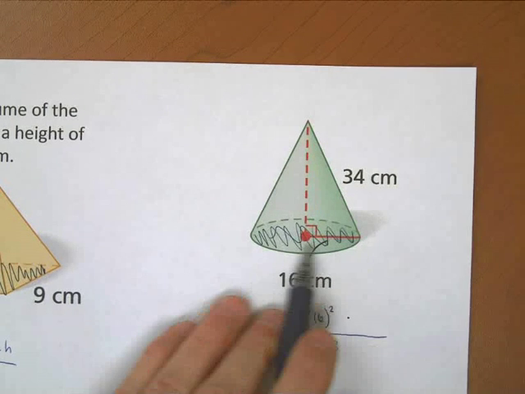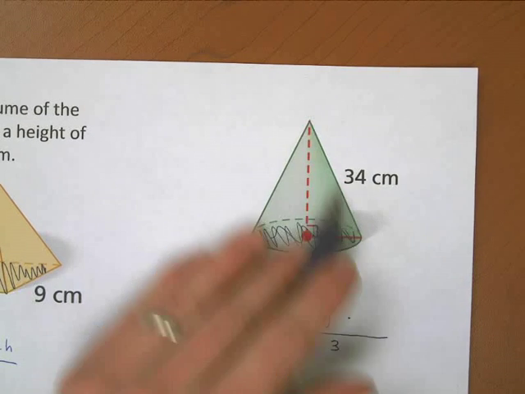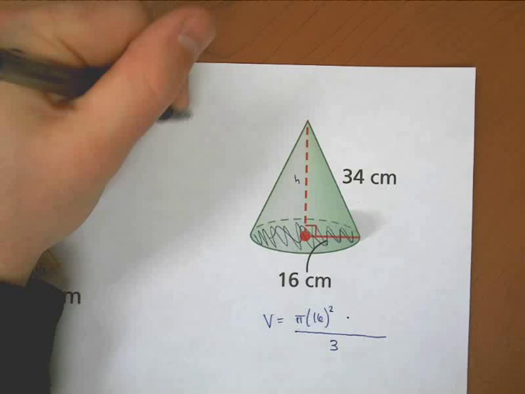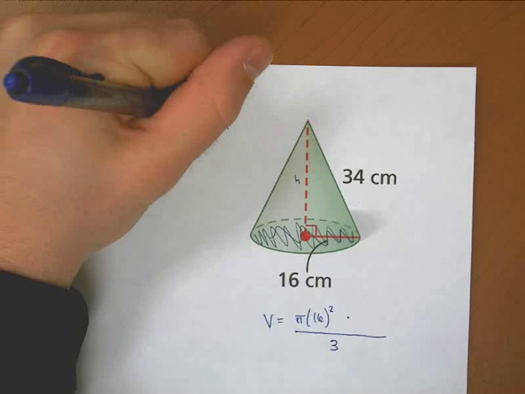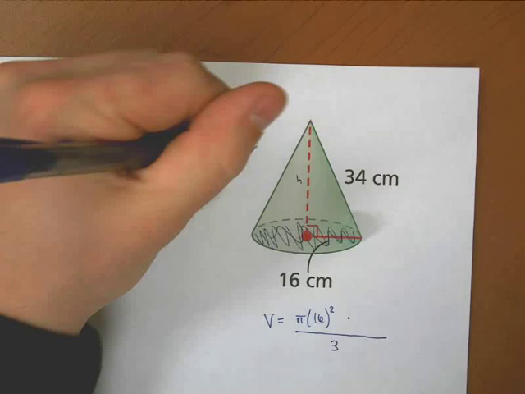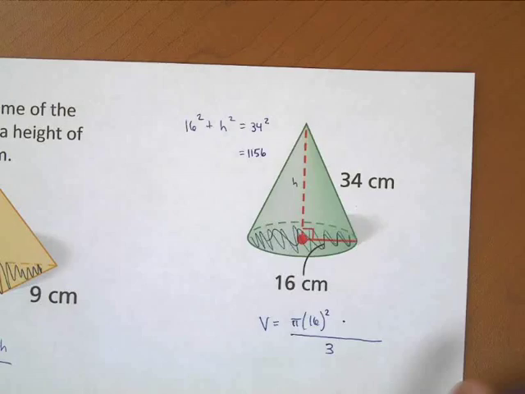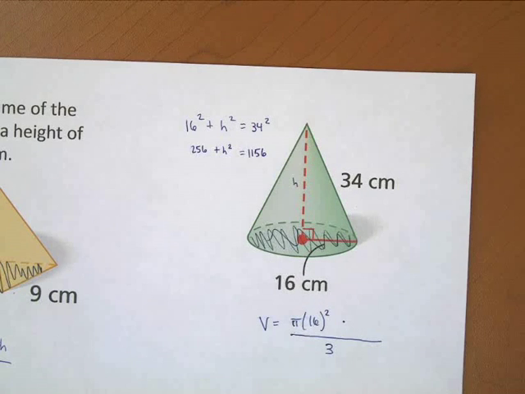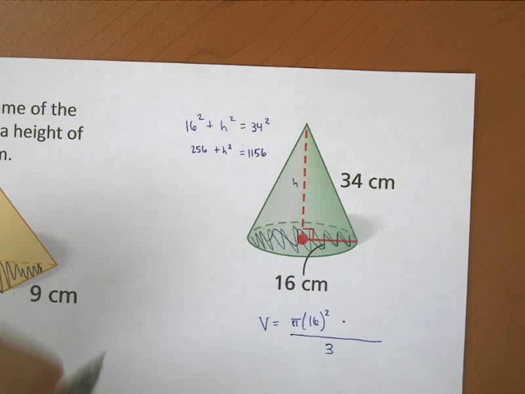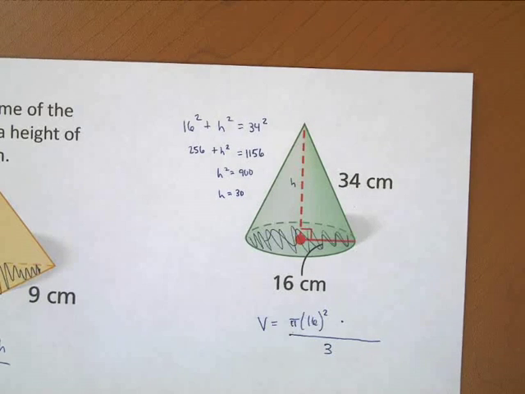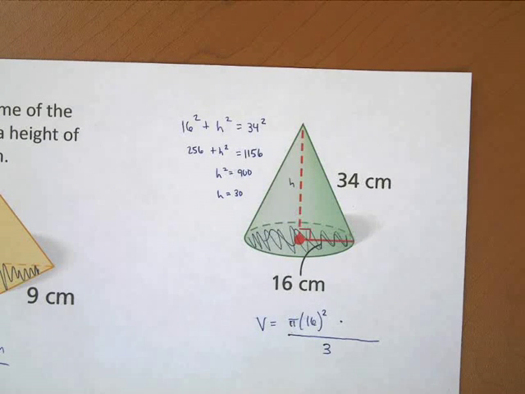The problem here is that we've got a right triangle. If this is 16 and the hypotenuse is 34, what is the height? Well, I can do the Pythagorean theorem: 16 squared plus h squared is equal to 34 squared. 34 squared is 1156. 16 squared is 256. Take 1156 and subtract off 256. That means h squared is equal to 900. Taking the square root of both sides, h is going to be 30. The height here is 30.